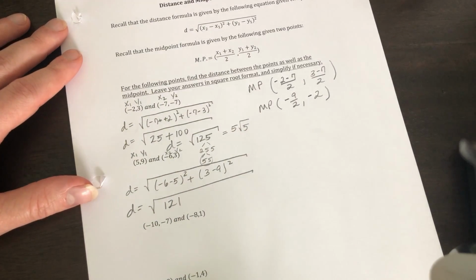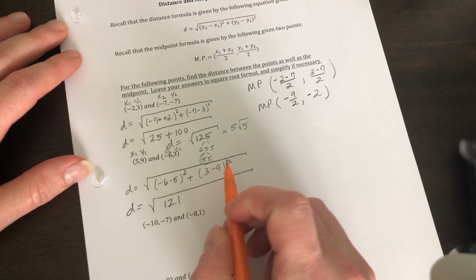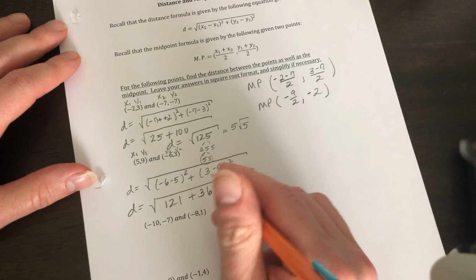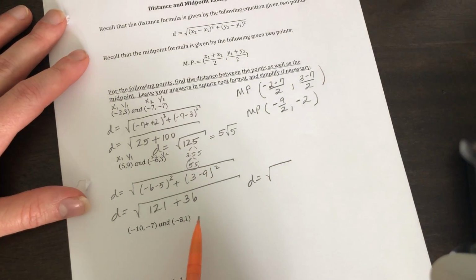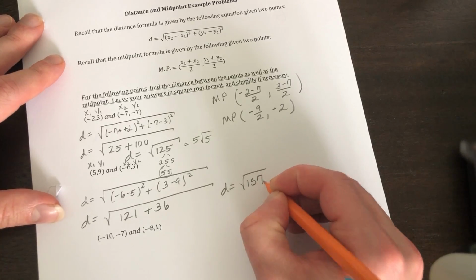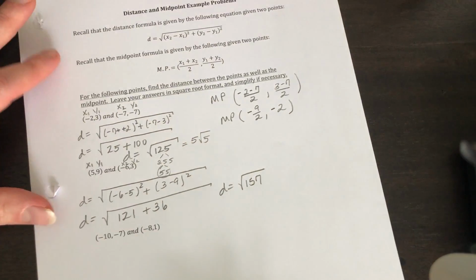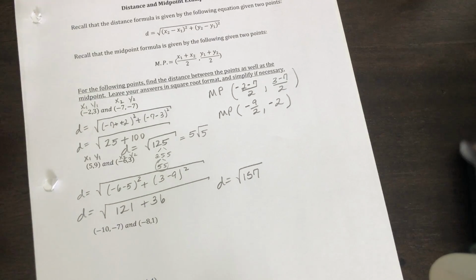And then 3 minus 9 is a negative 6. Negative 6 squared is 36. Okay, so d is equal to square root of 157. I think that's prime. Anyways, you don't have to bother simplifying it if you don't want to.